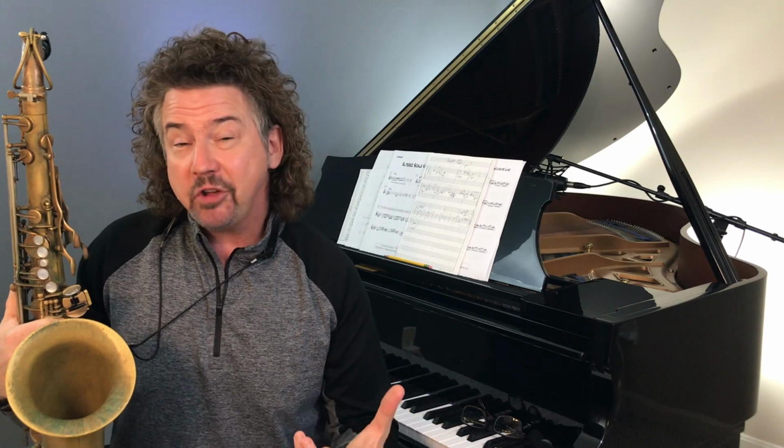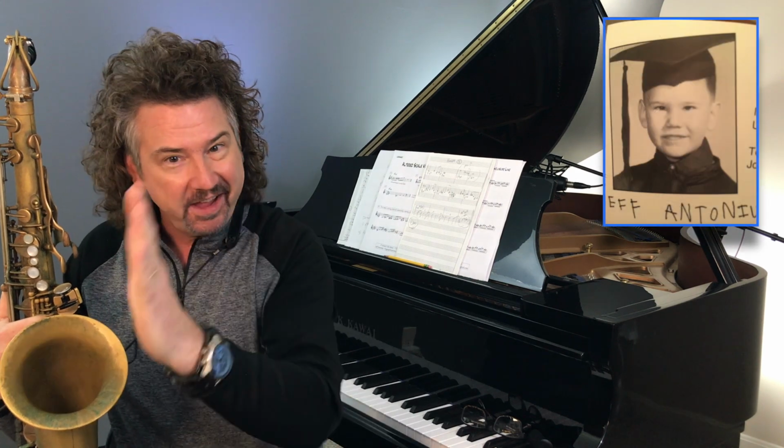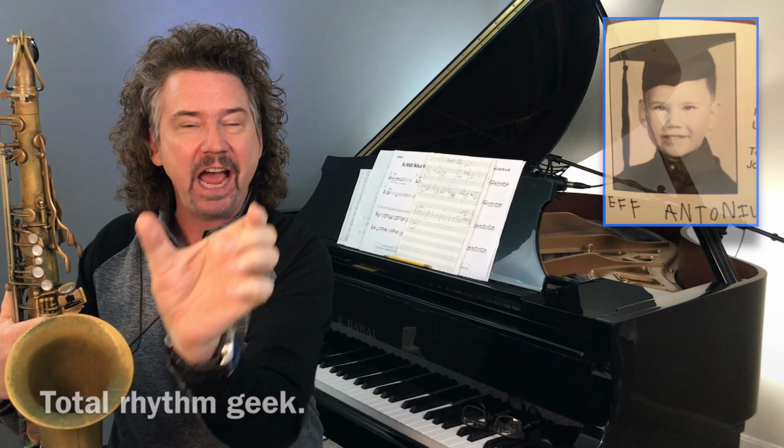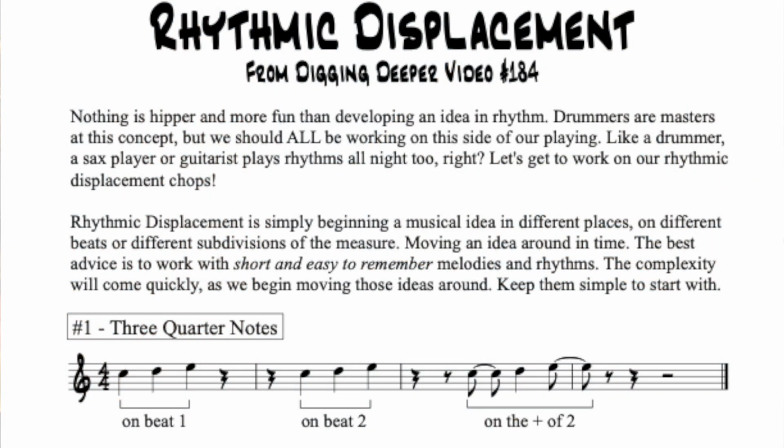All right, so I don't know about you, but that is the coolest thing in the world to me about how we had, in this instance, 4/4 going on, and how I could move that little melody of 3 quarter notes and a quarter rest, and how I could move it around.